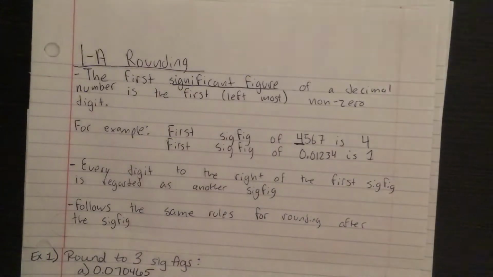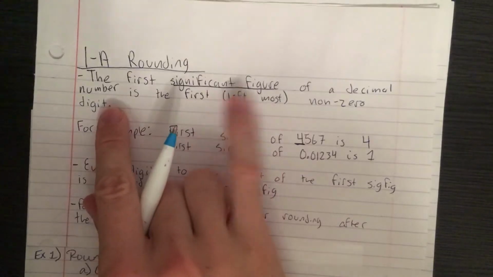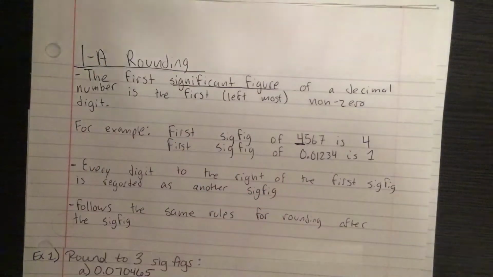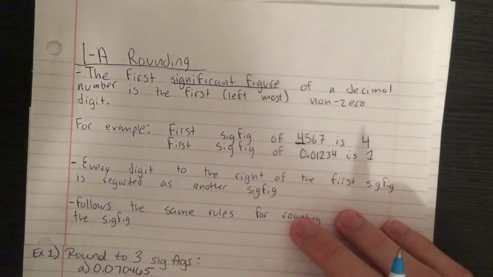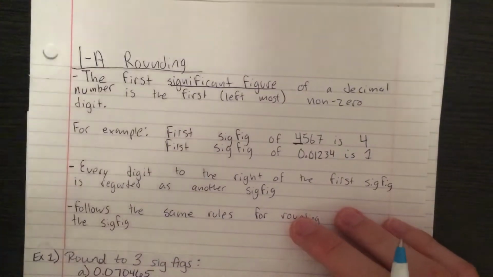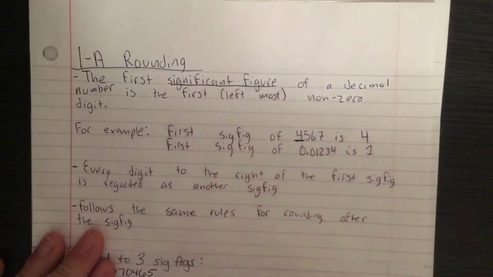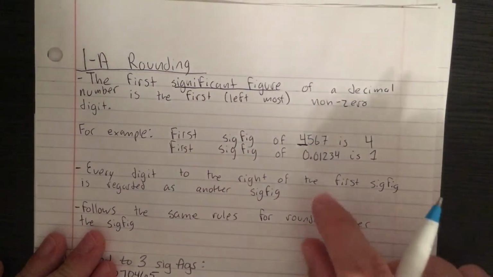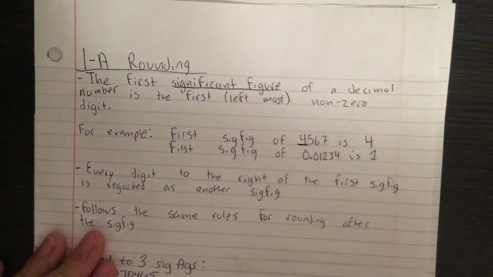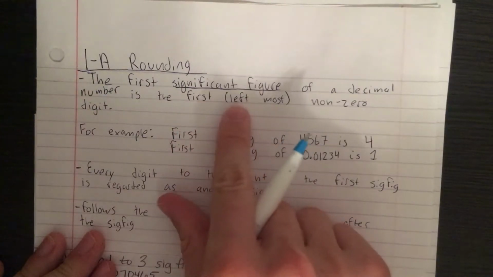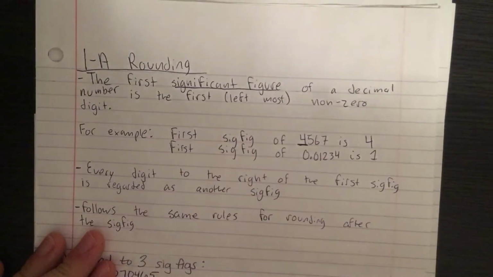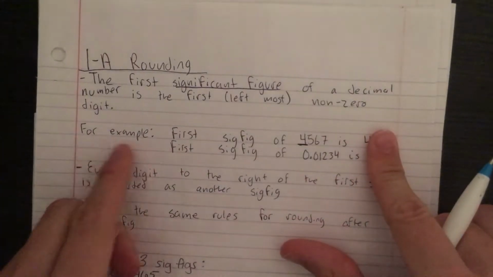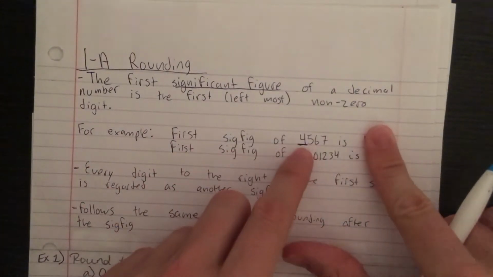And so the way that they do this for the IB exam is they use something that's called significant figures. You may have seen this in a science class, but we are going to go over it just to hash over that expectation. When we use the word significant figure, that's referring to the first or the furthest leftmost non-zero digit of a decimal number.